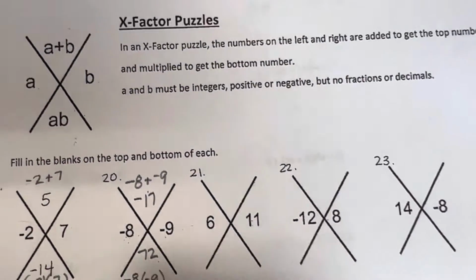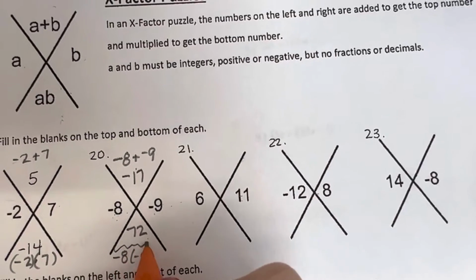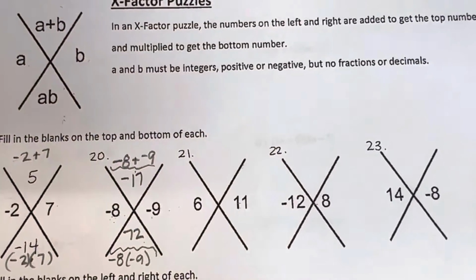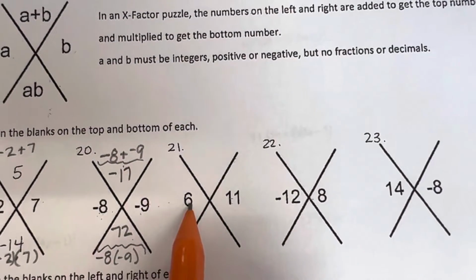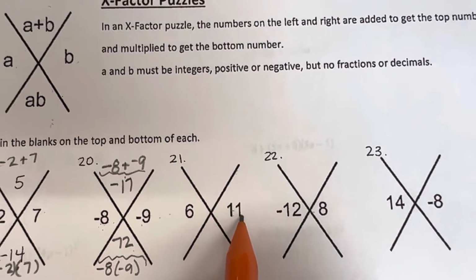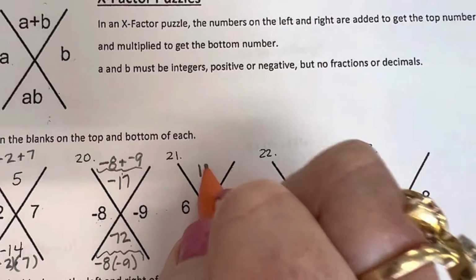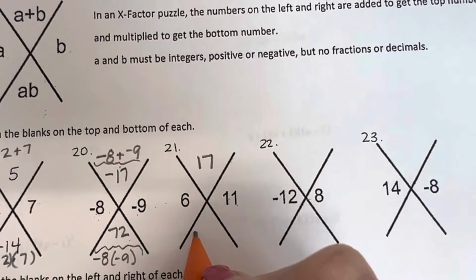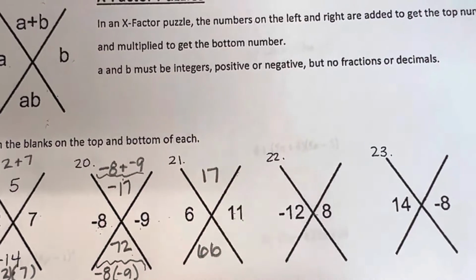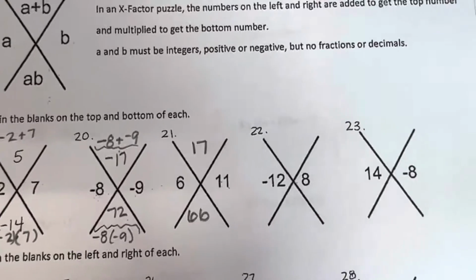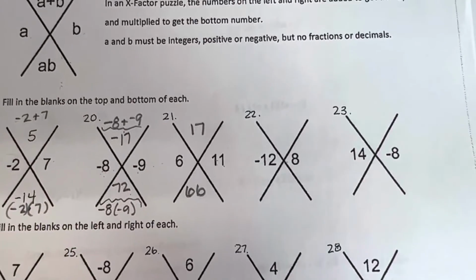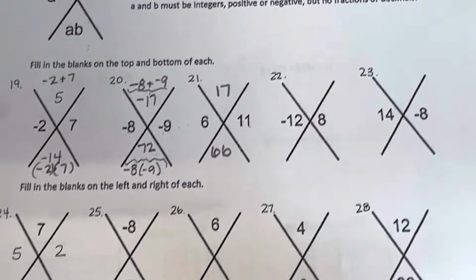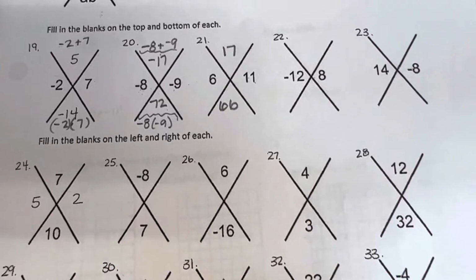Okay, so this part is just my work down here, and this part up here is just my work. So 6 and 11, add them, you get 17. 6 times 11, multiply them, and you get 66. Try the next two. Then we're going to come down here, so you might want to pause the video.